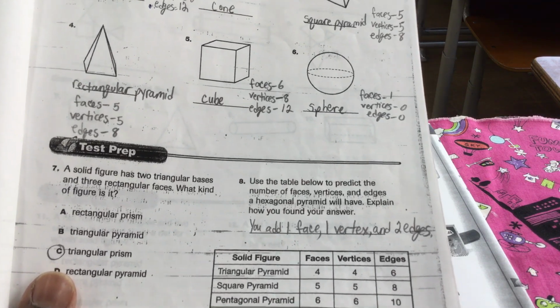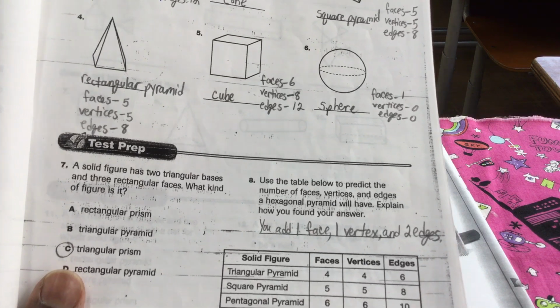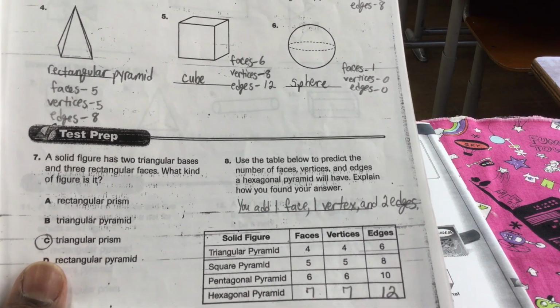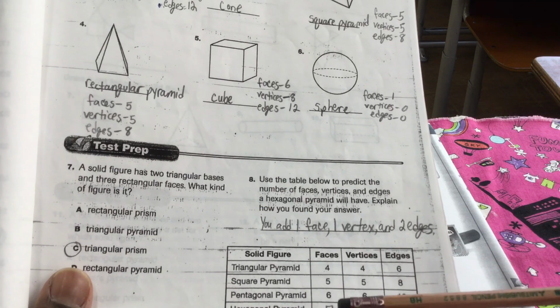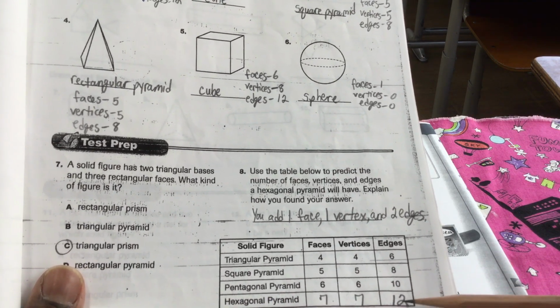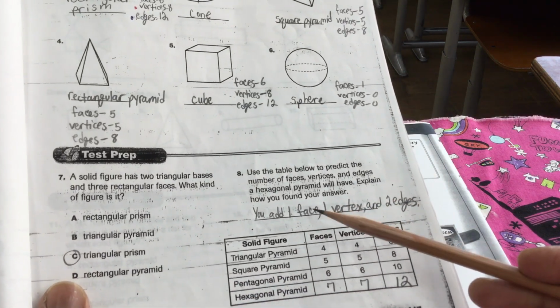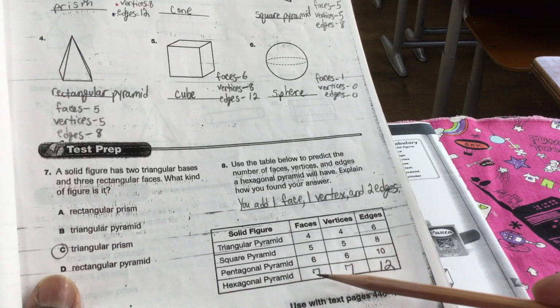And now we move on to a hexagonal pyramid, which will have 7 faces, 7 vertices, and 12 edges. How did I explain my answer? Well, I made it simple. I said you add 1 face.